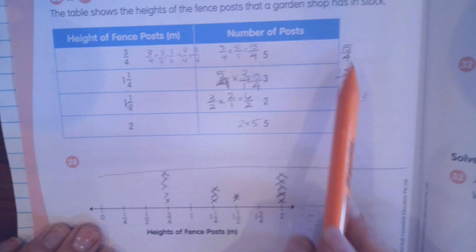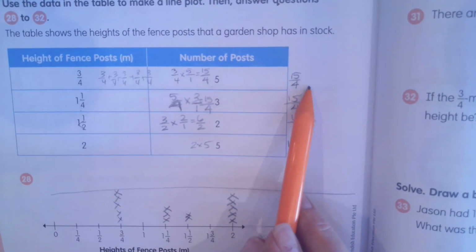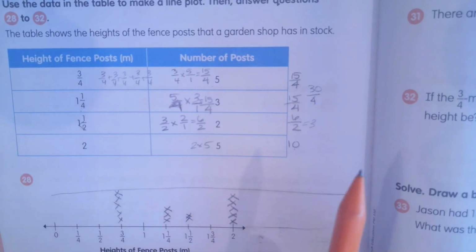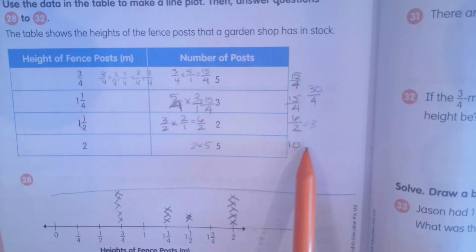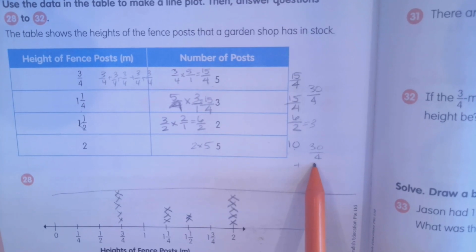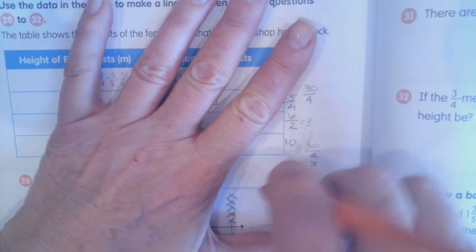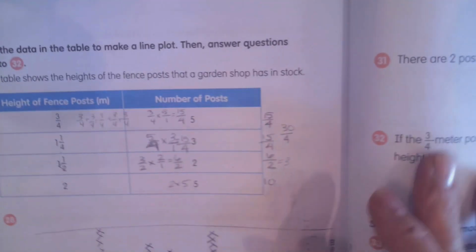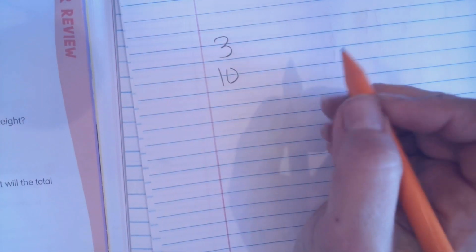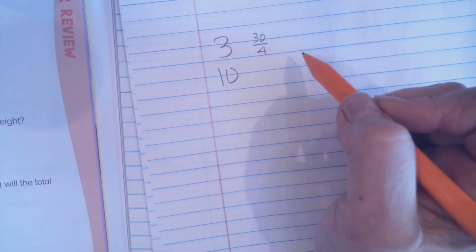If they wanted you to add them all together, then you can do that by finding, this would be 30/4 plus 3 plus 10. So we could do that. 30/4 plus 3 plus 10. Let me do it on another sheet. 3 and 10 are whole numbers. And then we have 30/4, which we can simplify.